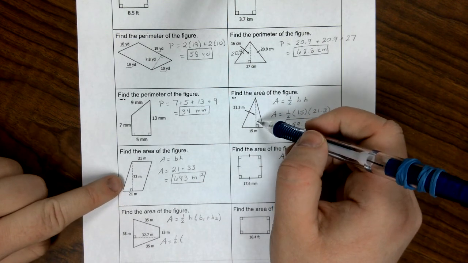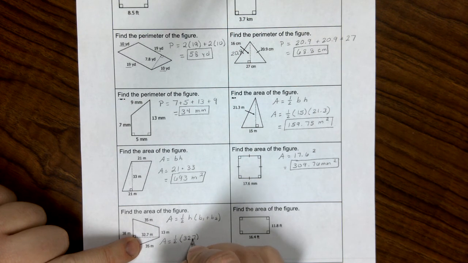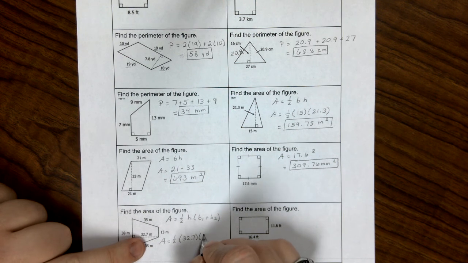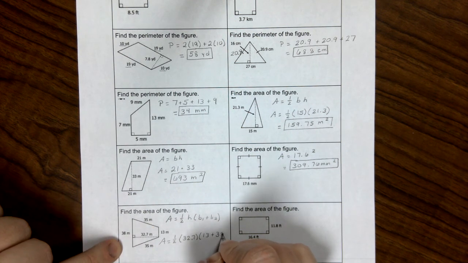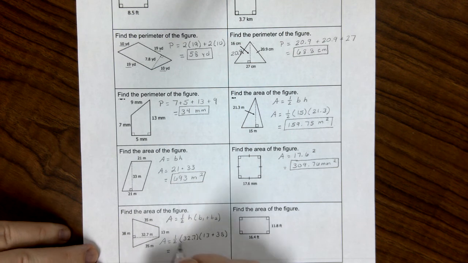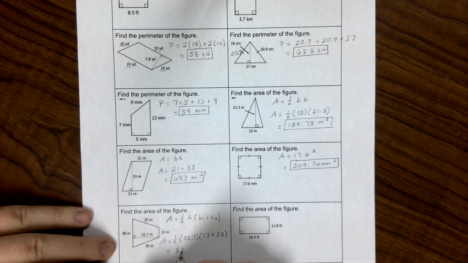So that's an easy way to tell who's the height. So right here, it's the 32.7 times my bases added together. So 13 plus 38. You just type all this in at one time. So you get 833.85 meters squared.